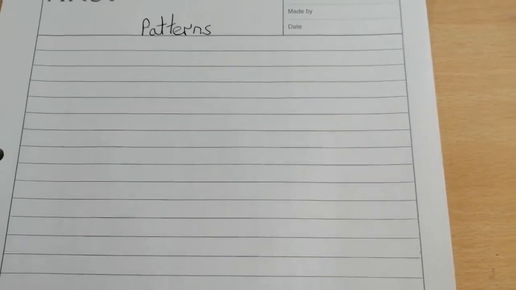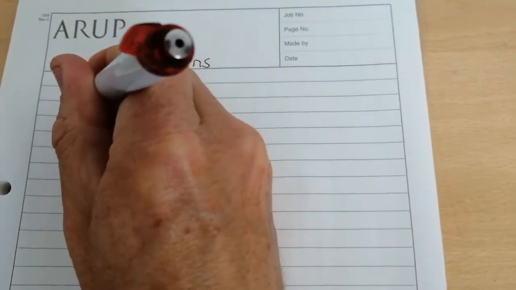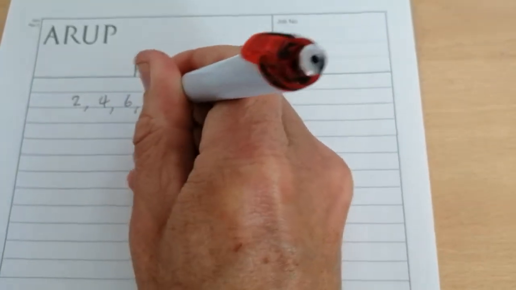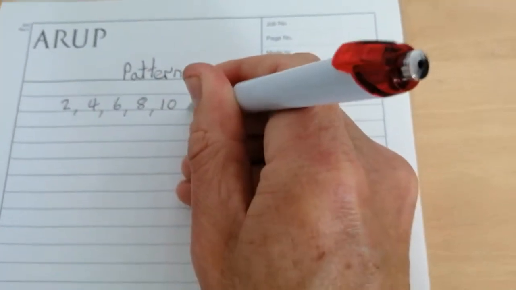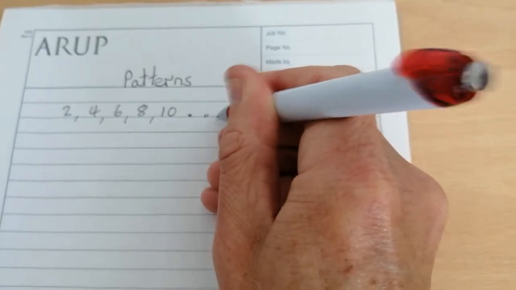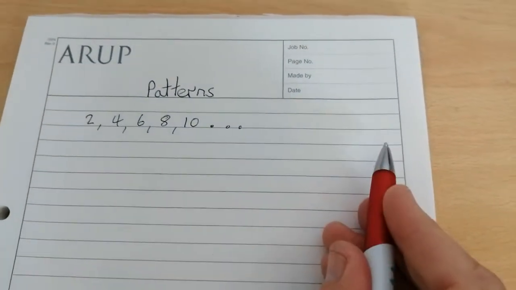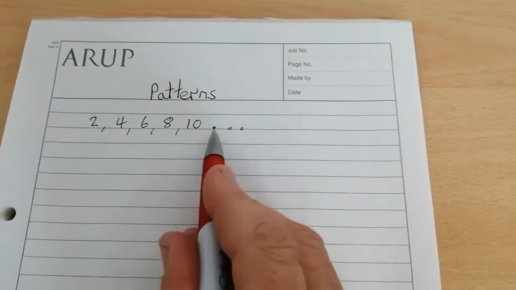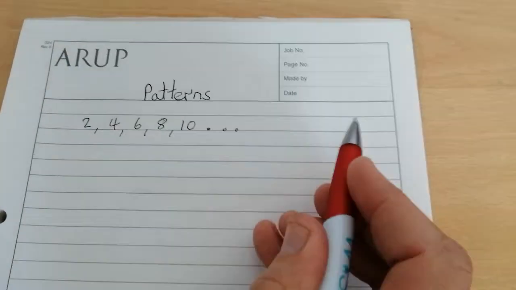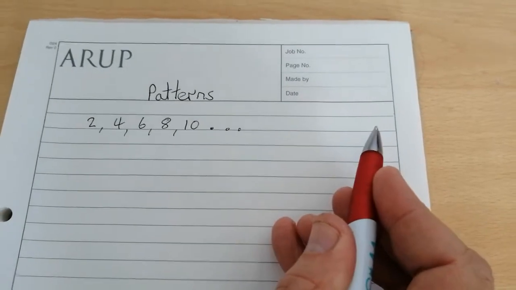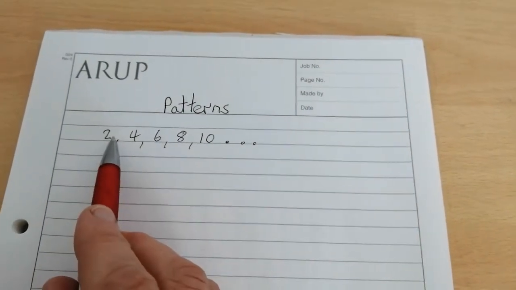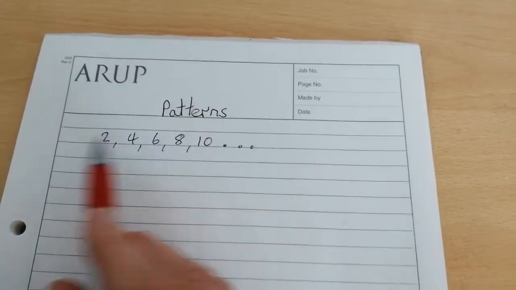So for instance, I think it's easier to understand this when we take an example. So for instance, if we had this 2, 4, 6, 8, 10, and then quite often with patterns, if they're going on and on for a long time or forever, an infinite sequence, we put 3 dots just to show etc., etc., that it carries on going this way. So this is one type of pattern, okay? And it's a pattern using numbers, not pictures, but numbers.